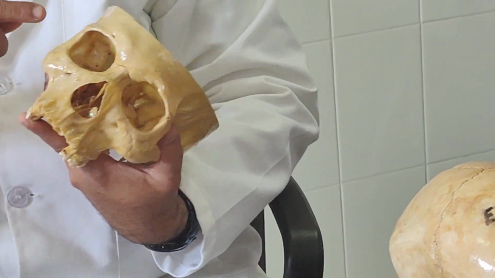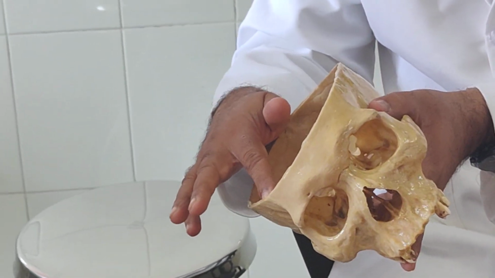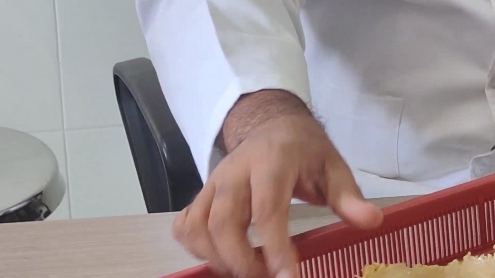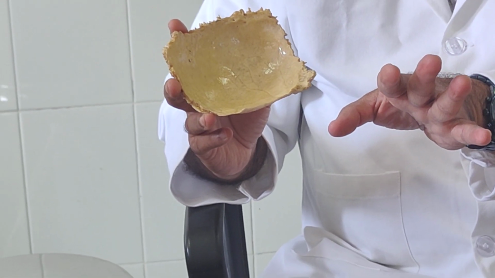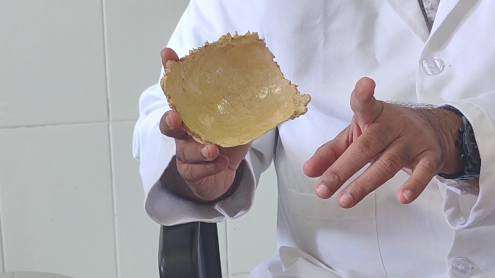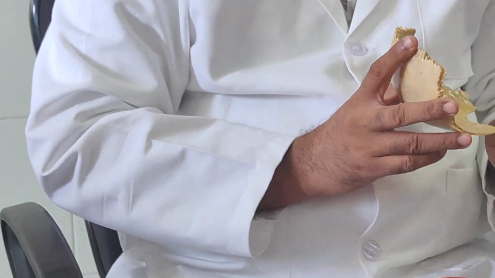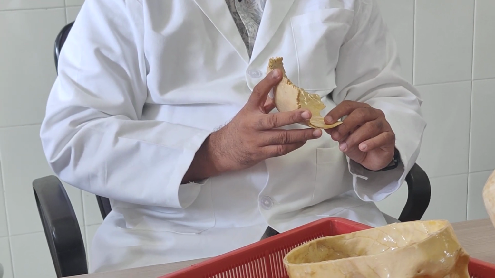So at this point it is pterion, and at this point it is the stem of the lateral sulcus. So the number two structure which lies at the pterion is the stem of the lateral sulcus. Number one is the anterior division of the middle meningeal artery. Number two is the stem of the lateral sulcus.